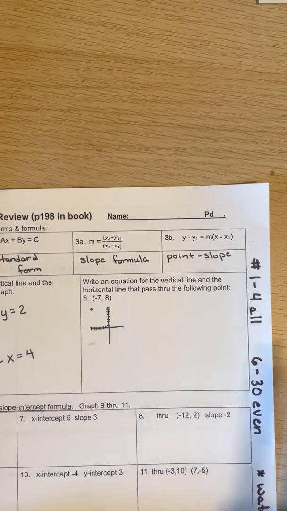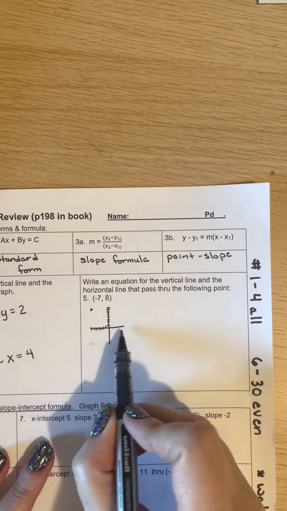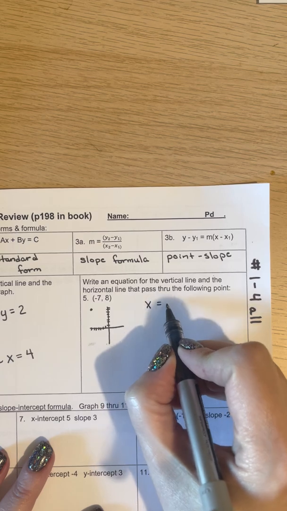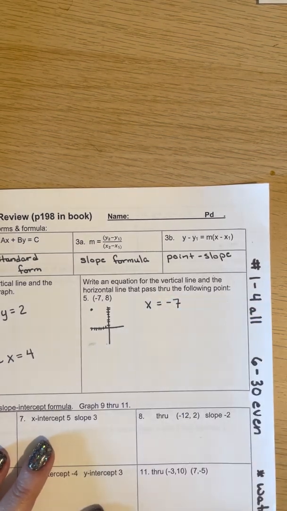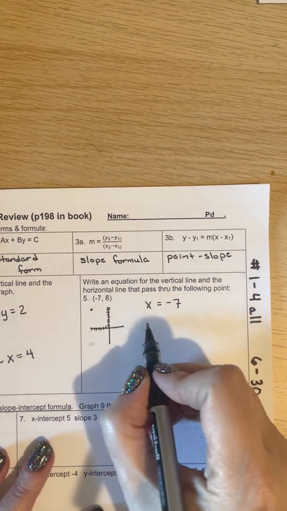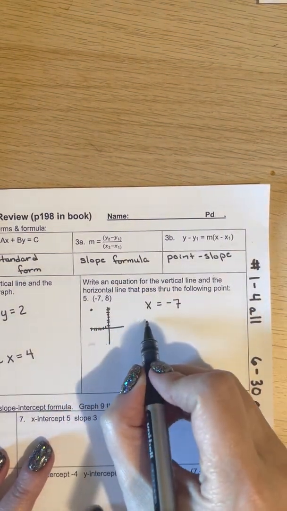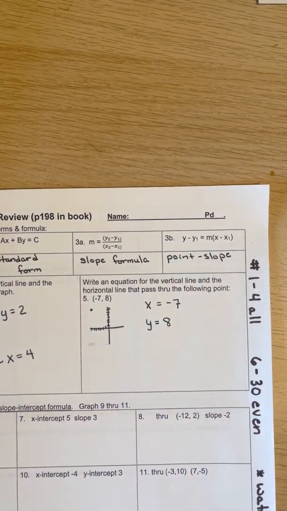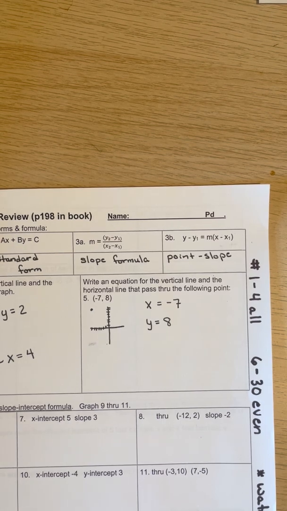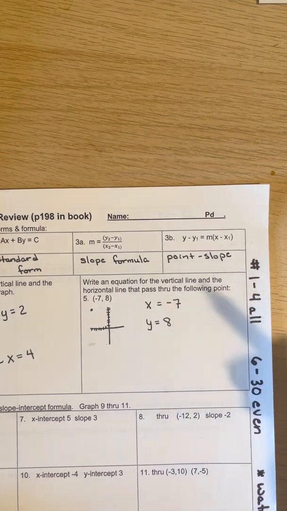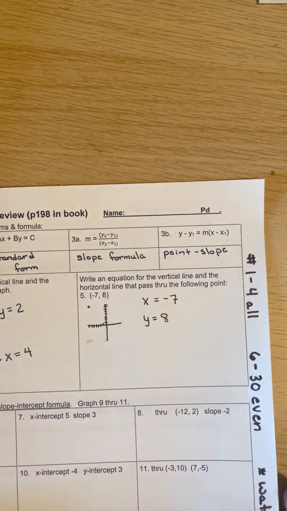If I want to draw a vertical line, it's going to go up and down. I think to myself, where would that hit my axis, and which axis would it hit? It's going to hit the x-axis, and it's going to go right through at -7. Now, what if on the other side, I decide to do a horizontal line going that way? Again, I think to myself, where would that line go? It would go through the y-axis at +8. So that's how I come up with those equations. You will also notice that the x coordinate is -7 and the y coordinate is 8.